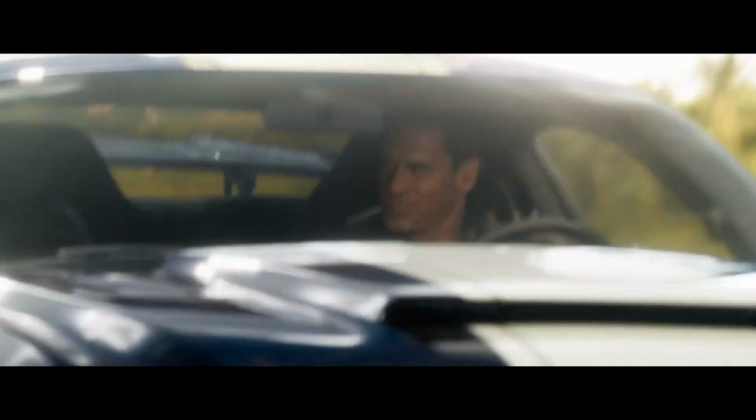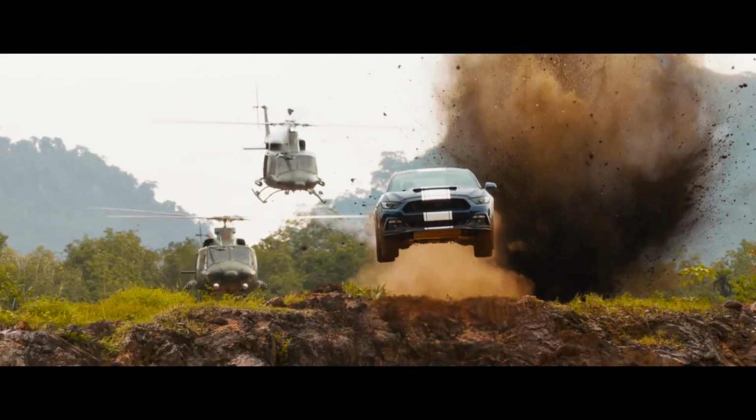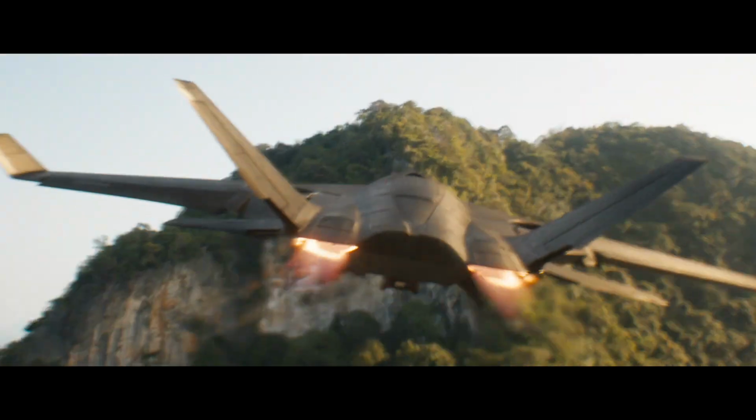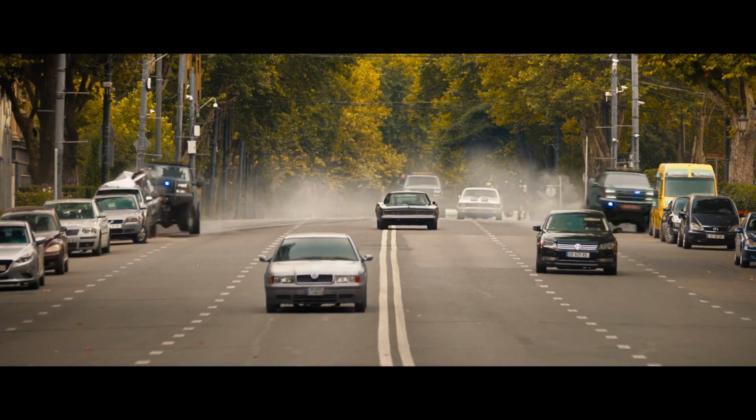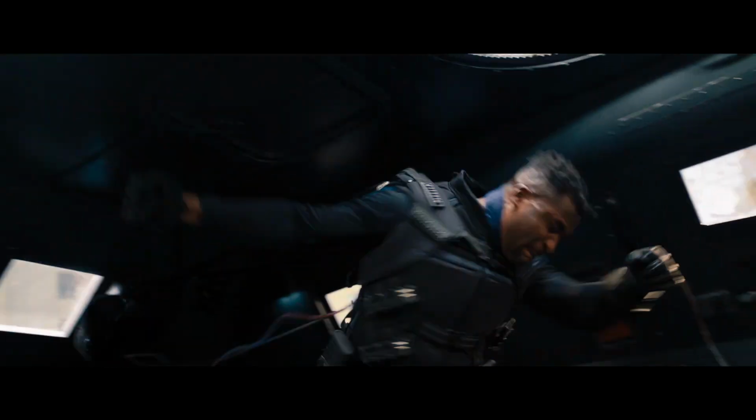In this video, we're going to break down the visual effects for the F9 trailer and discuss my thoughts as a visual effects supervisor on the challenges and the visual effects process involved in creating the shots for the film.